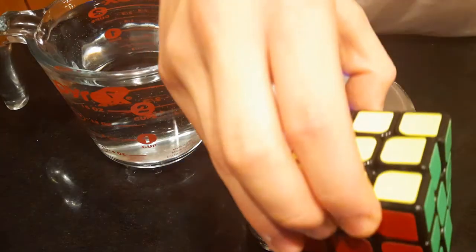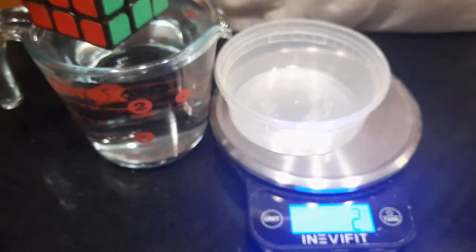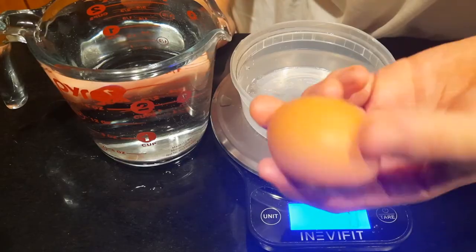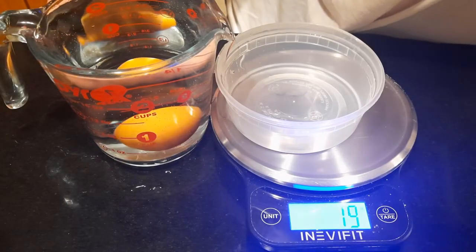And that's how we discovered buoyancy, also known as Archimedes' principle. We can use Archimedes' principle in order to find the buoyancy force of certain objects. For example, when I put this Rubik's Cube in the water, it displaces 45 grams of water. However, when I put this egg in the water, it displaces 20 grams of water. Therefore, we could find out that the buoyant force of the Rubik's Cube is more than the buoyant force of the egg.